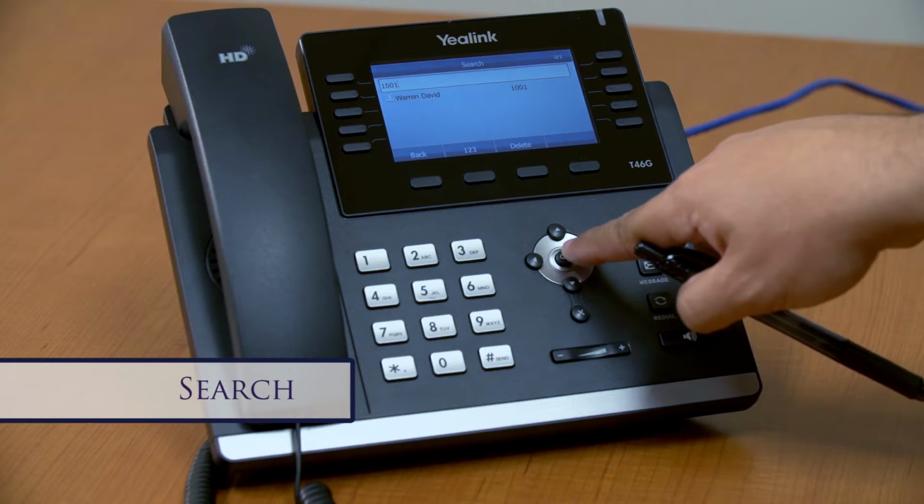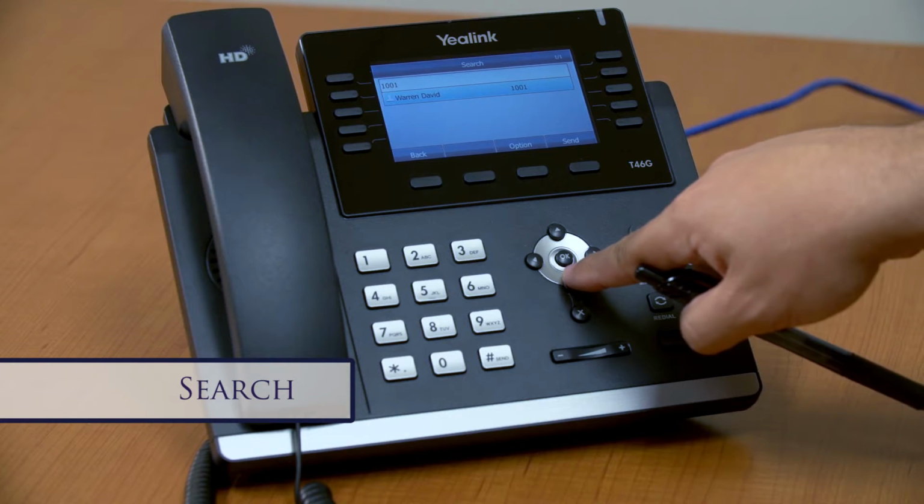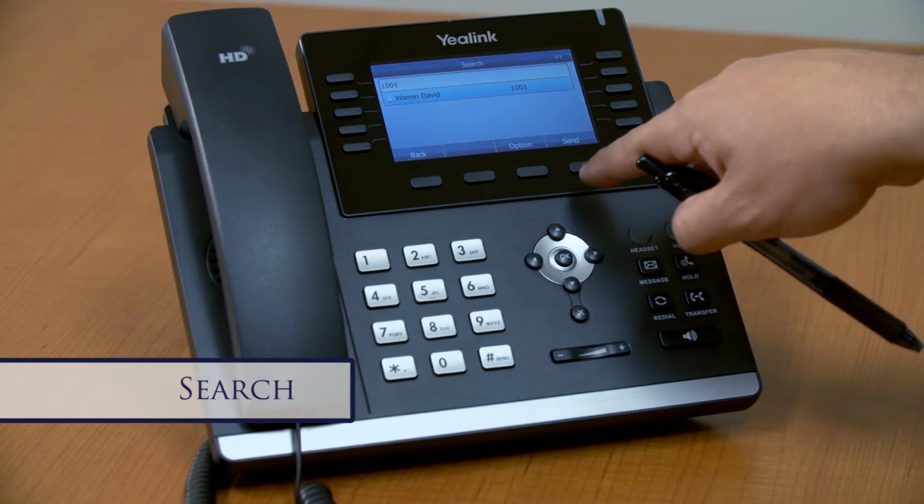And once you have it, you can simply scroll down to it and send the call.